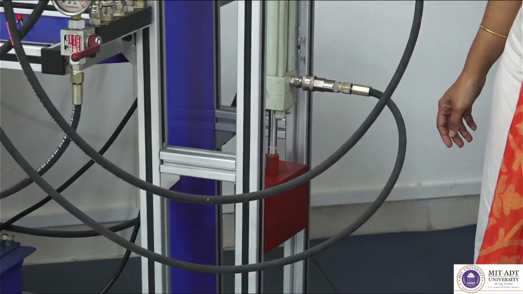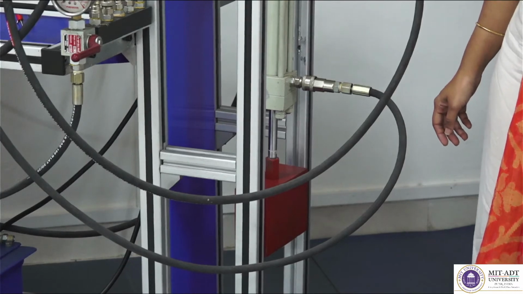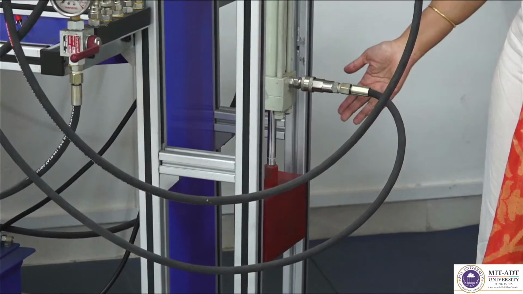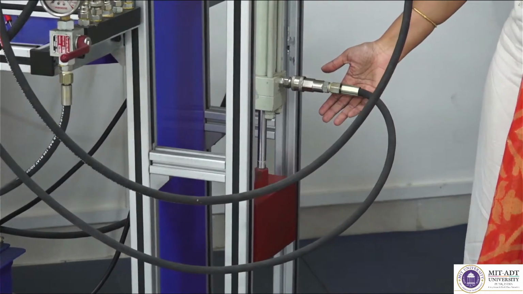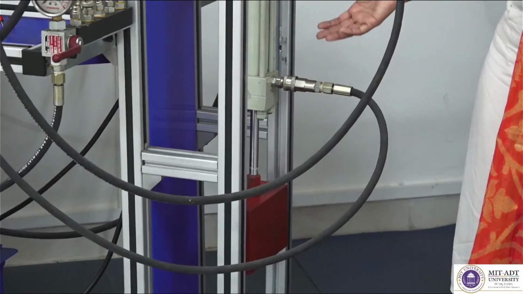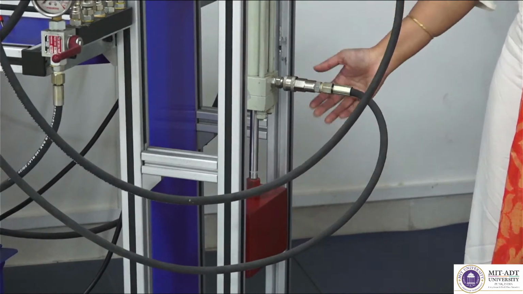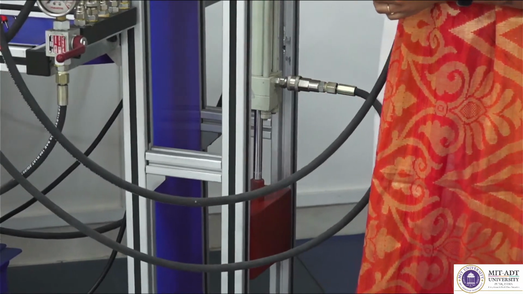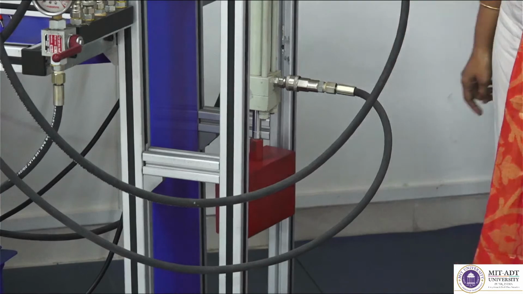There is a red button on a treadmill, you just press it whenever you want to stop immediately in an emergency. Similarly, whenever there is a huge amount of weight attached to the cylinder and it is moving downward, we need to take care of the speed. I am just changing it so you can observe the speed.